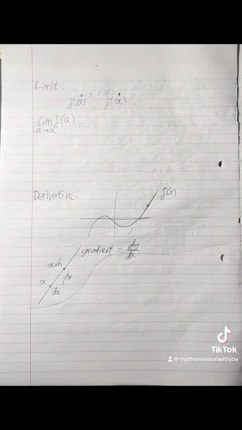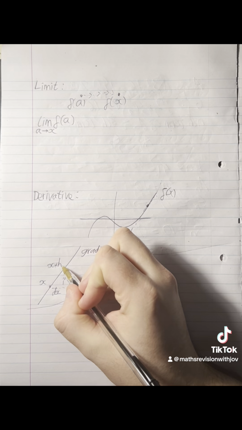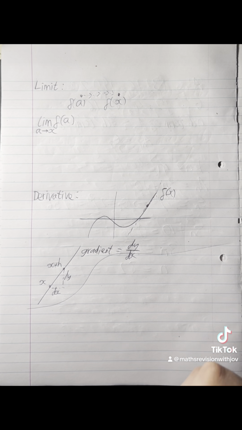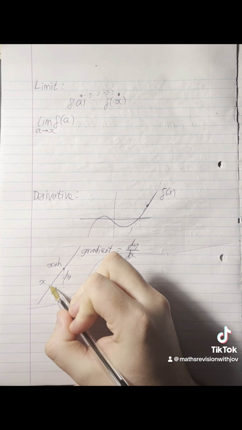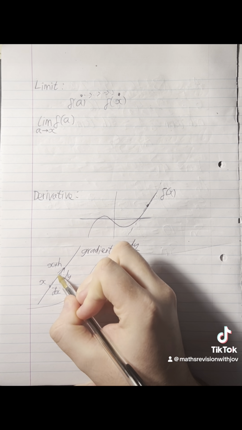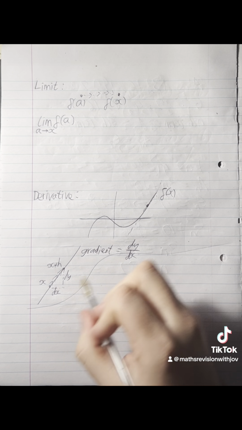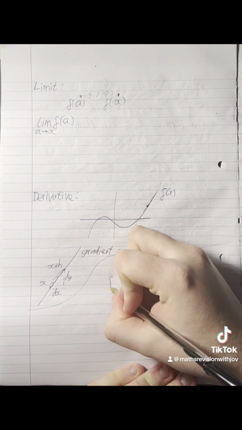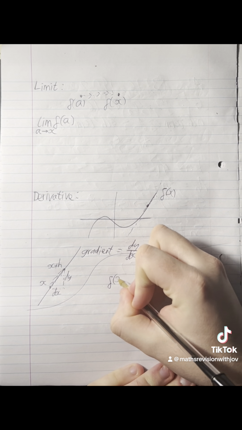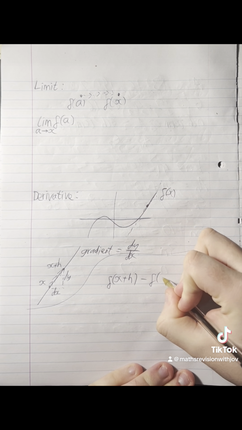So what we're going to do is we're going to say that we want h to become as small as possible, and what that does is it makes these 2 points as close together as possible. So we're going to say that the change in y is, well, you might be able to see that it's f of x plus h minus f of x.